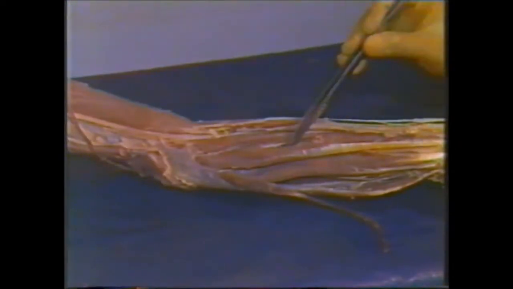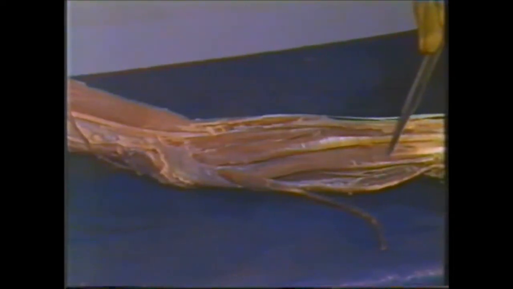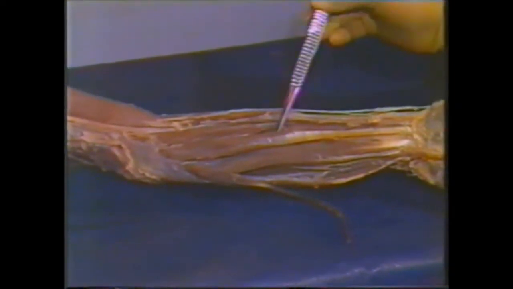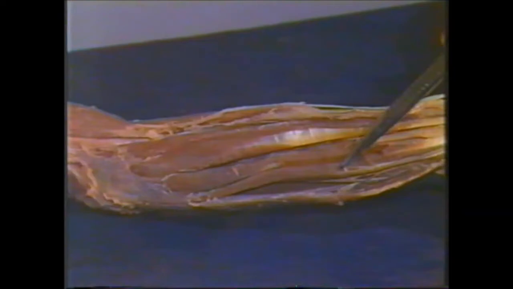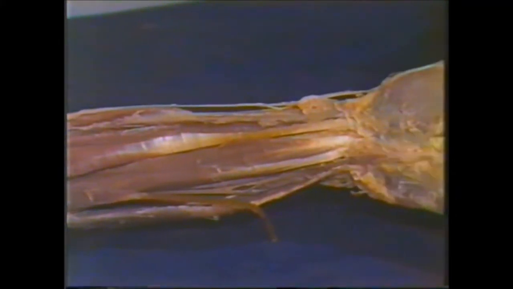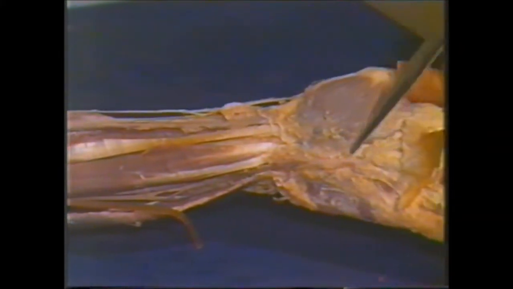This is the flexor digitorum superficialis. It lies just deep to the flexor carpi radialis and palmaris longus muscles. Its 4 tendons pass deep to the flexor retinaculum to enter the hand, proceeding towards the medial 4 fingers.